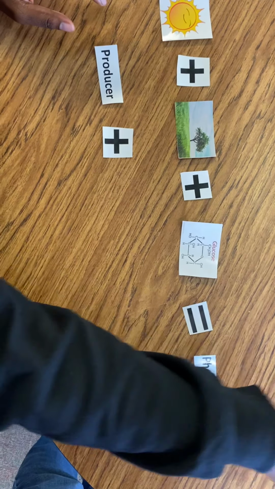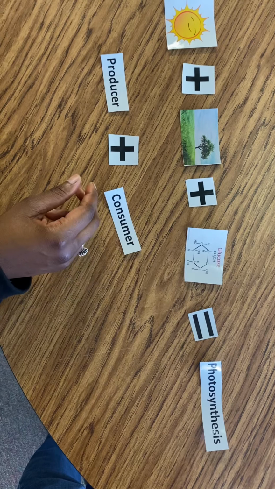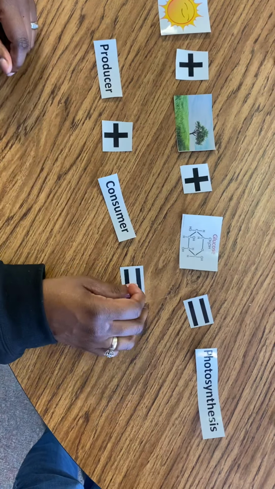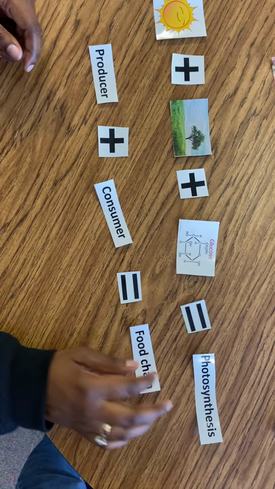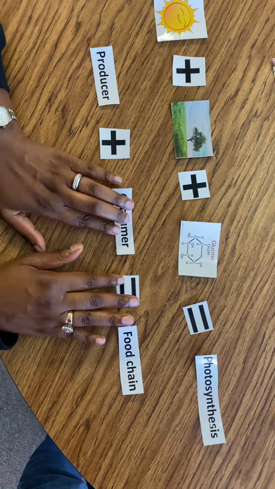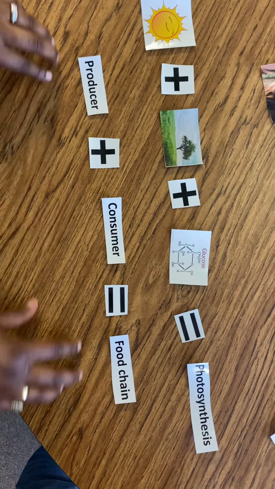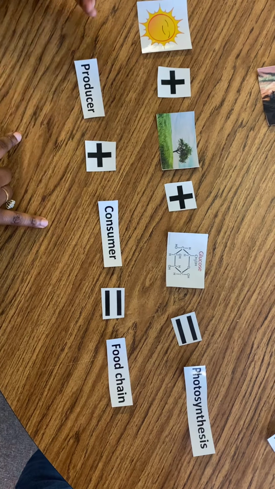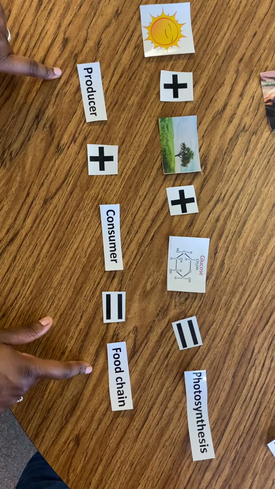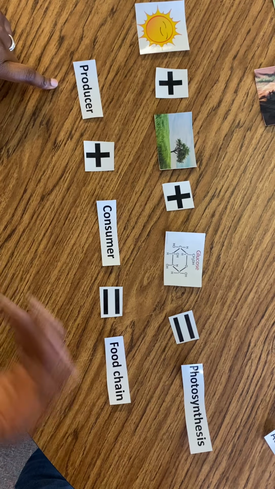Or they might say, when producers and consumers interact, that could create a food chain. That might be something students would say. And then you ask, well, why did you put these in this way? Producers, what do they do? Ask them to expand on the vocabulary. Maybe a food chain, they can relate that to another term.